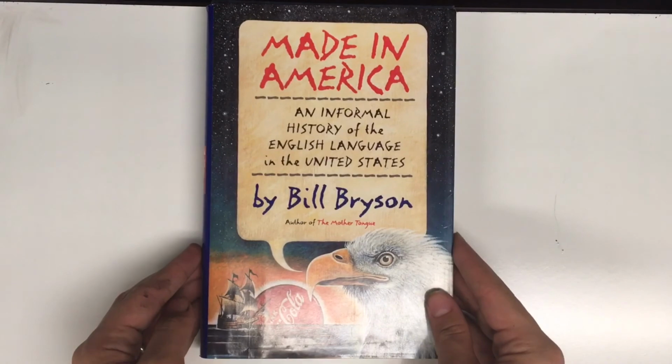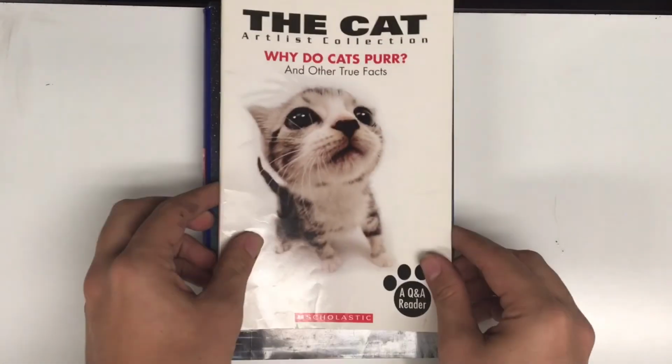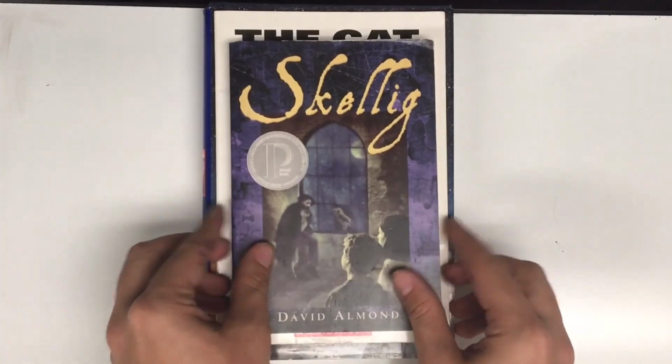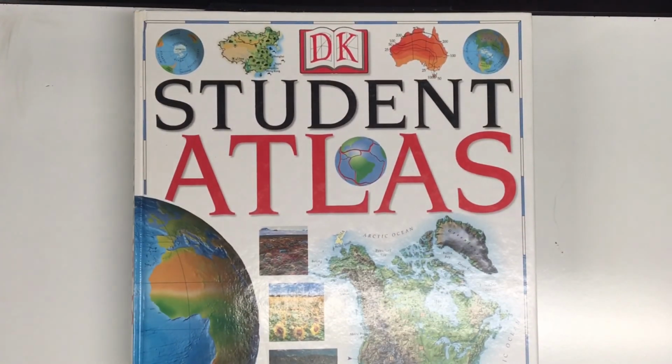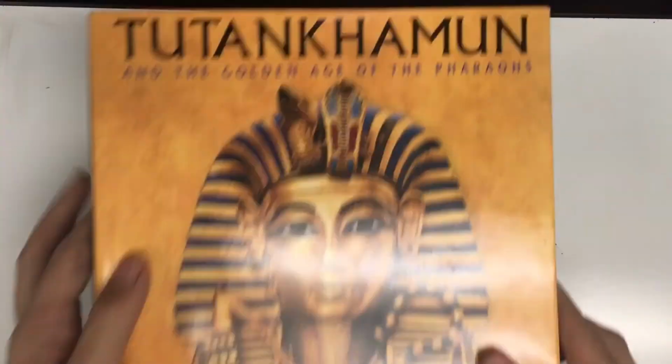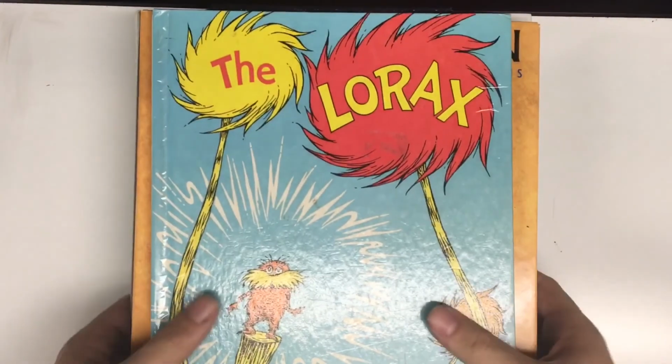Books are interesting, but they can be confusing. What are chapters? What's an index? How do I use a contents page? What's a blurb? What's an ISBN? And what's the difference between fiction and non-fiction? Well, let's slow down and have a little bit of a closer look.